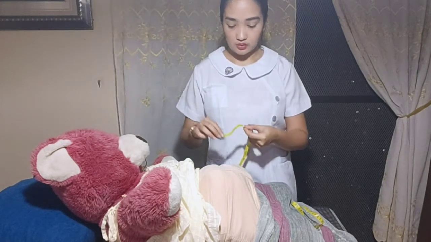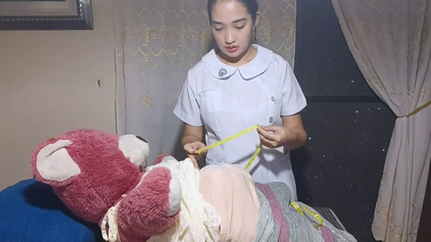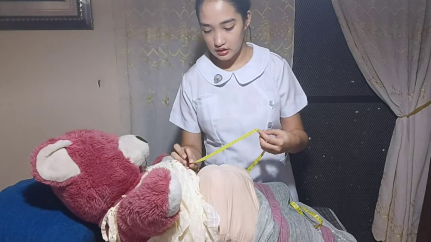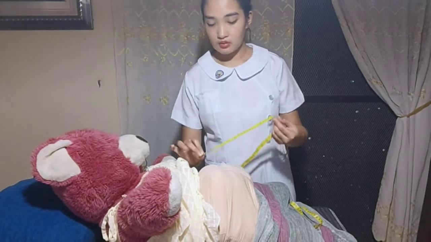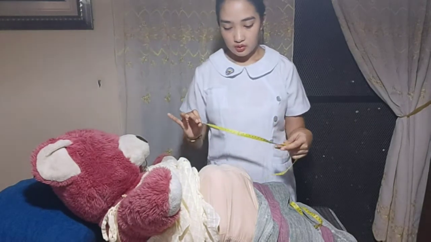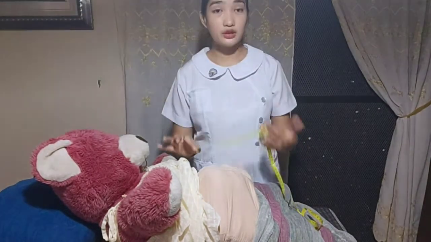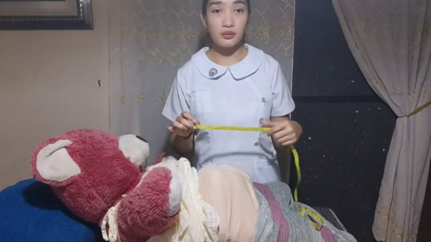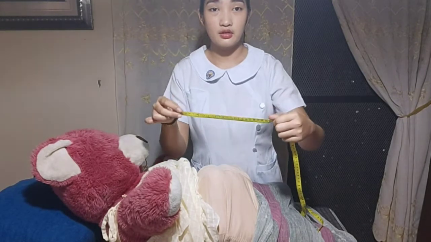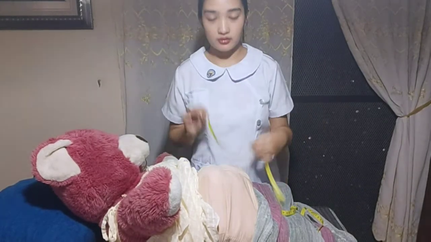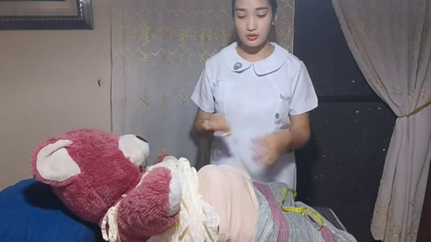So it also determines the age of gestation. It is also used to know the fetal growth and the EDD. And using our measuring tape here, we will now measure the fundic height using centimeters.